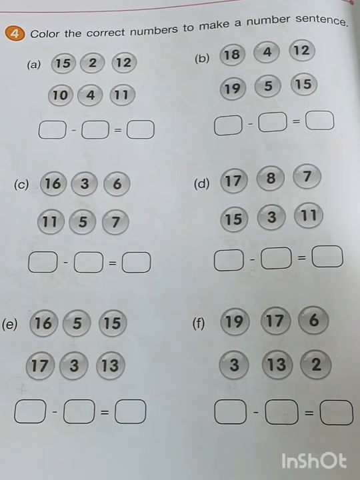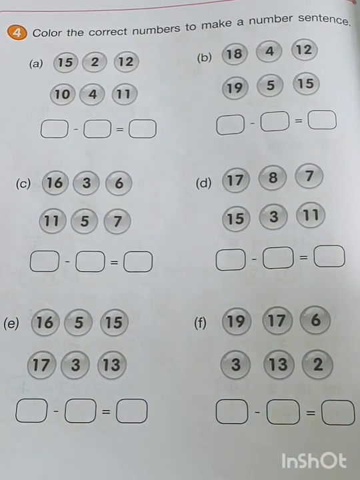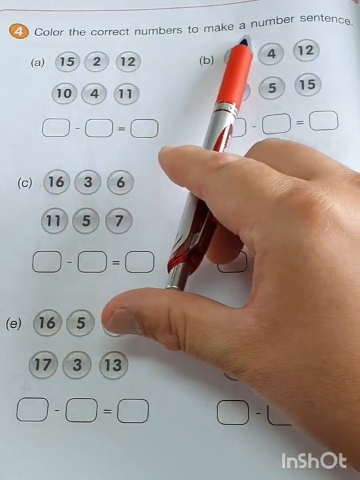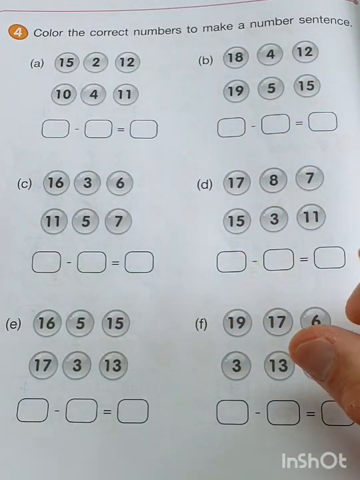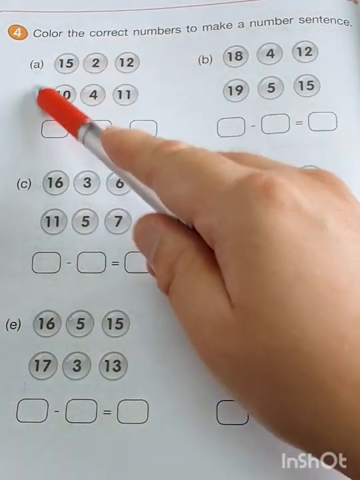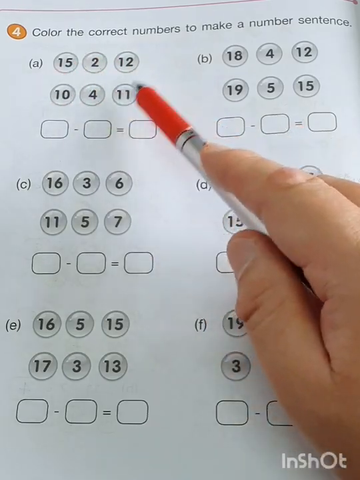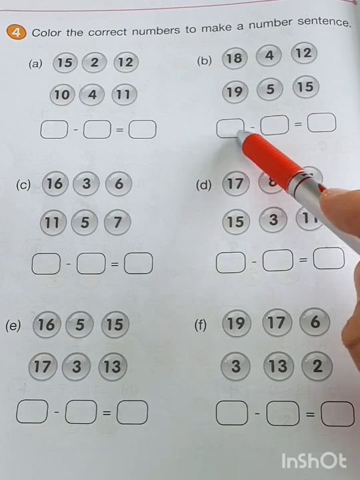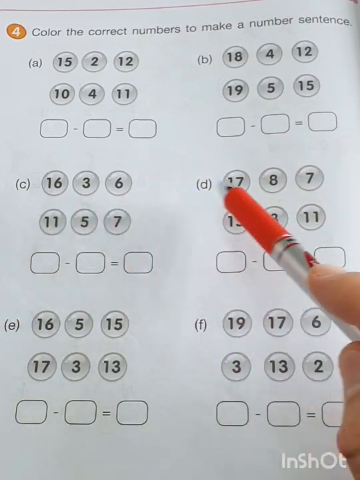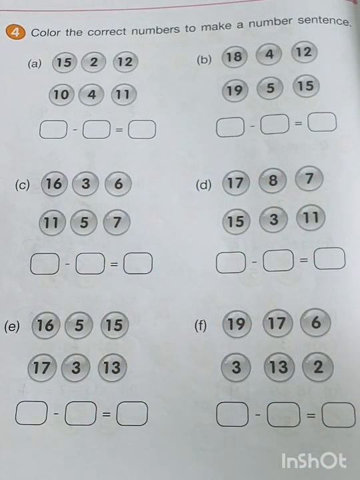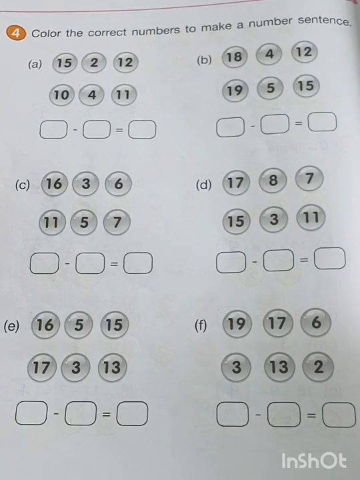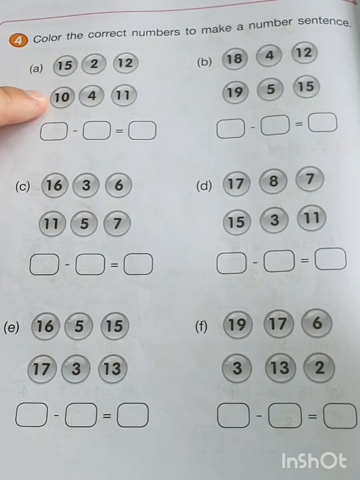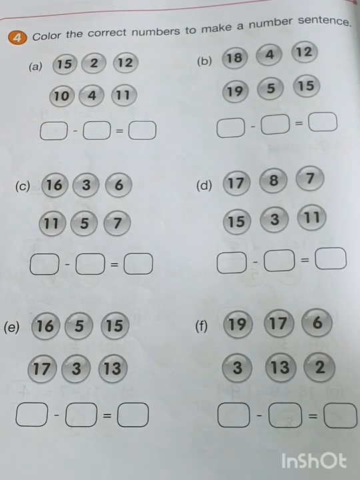Okay, so here we are on page 230 in the book. Color the correct numbers to make a number sentence. You need to use 3 numbers out of these 6 to make a number sentence. And then B, use 3 numbers of these 6 to make a number sentence. And C, D, E, and F. I will help you with the first one. So we have the numbers 15, 2, 12, 10, 4, and 11.